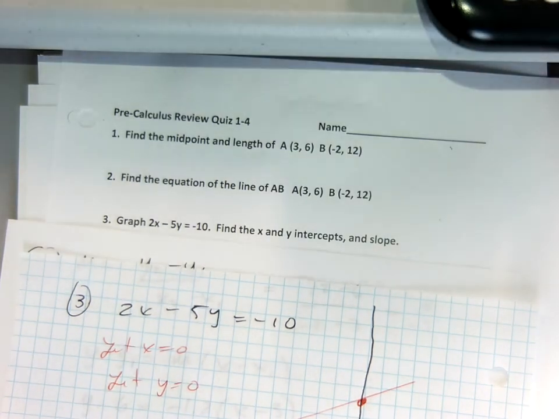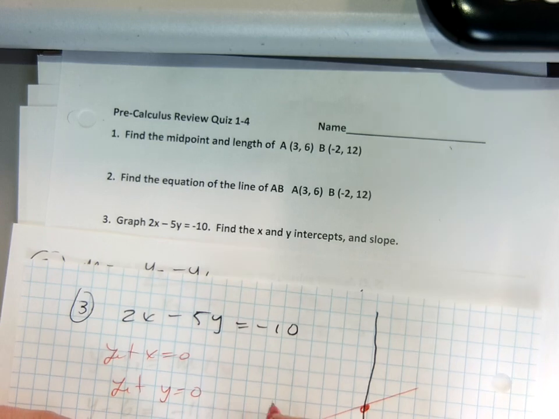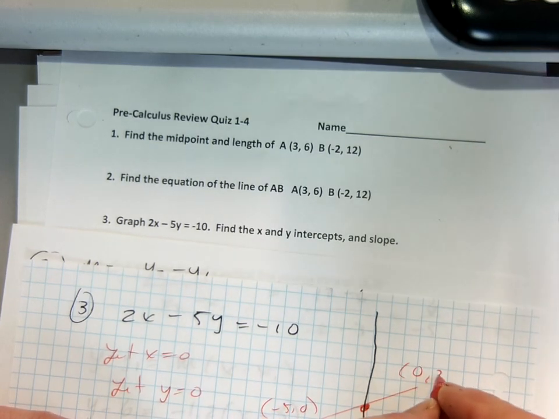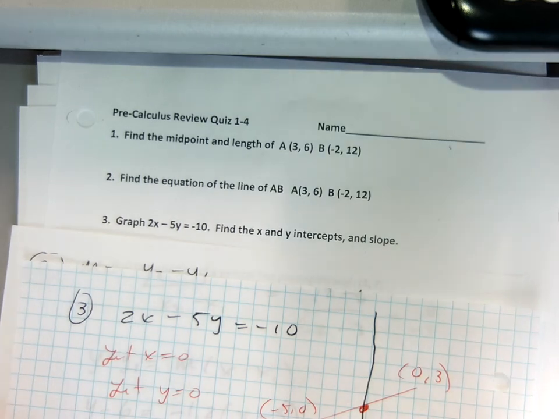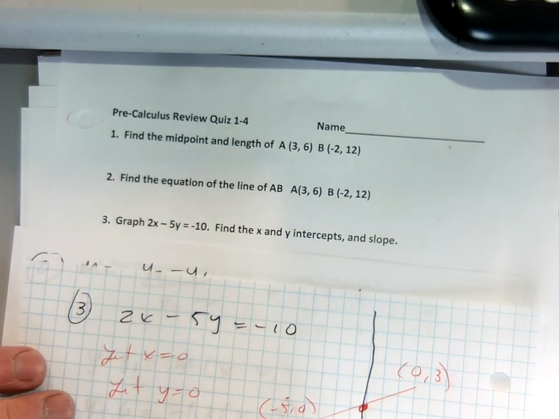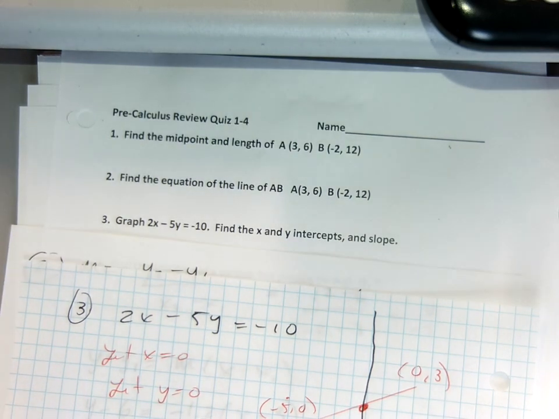And then my x-intercept is obviously negative 5, 0. My y-intercept is at 0, 3. Okay, now the slope is up 2 over 5. I can just see that. So my slope is up 2 over 5. I can just count it.